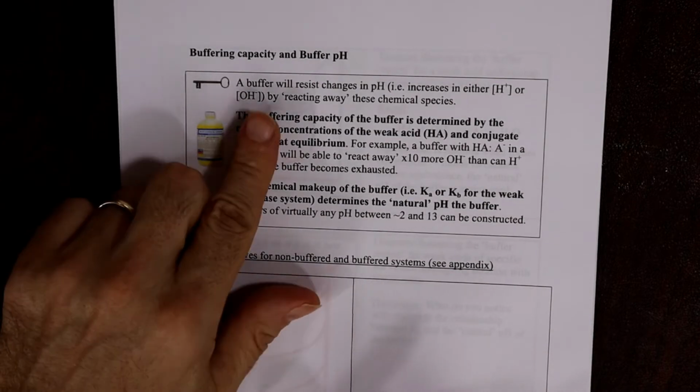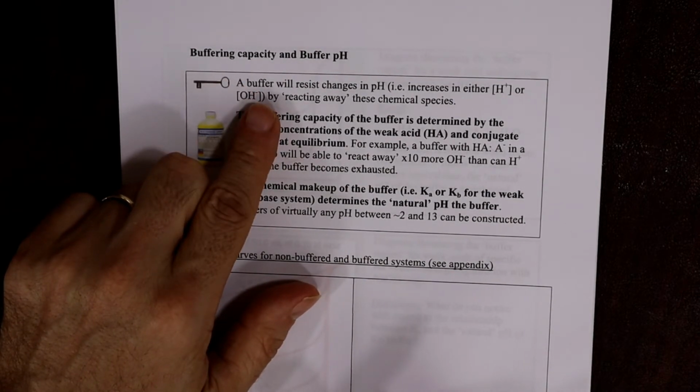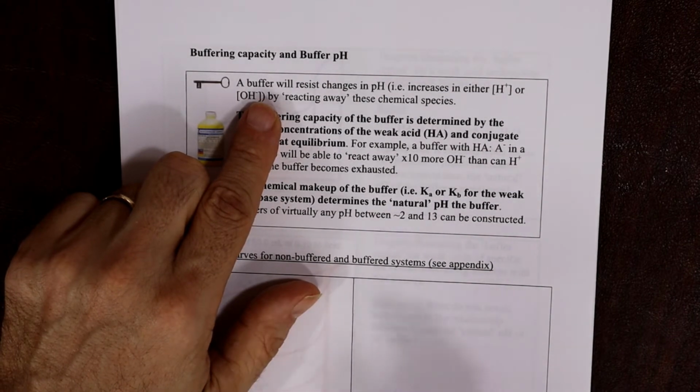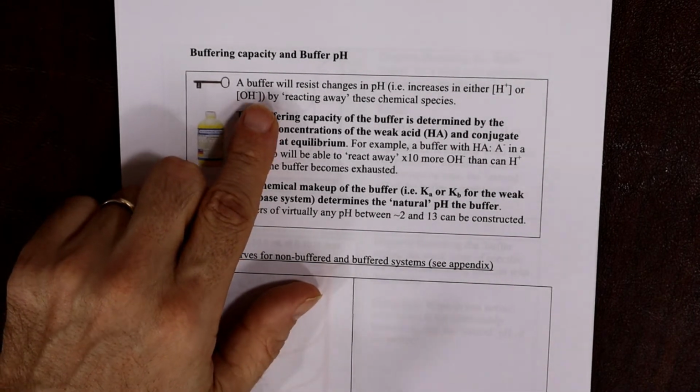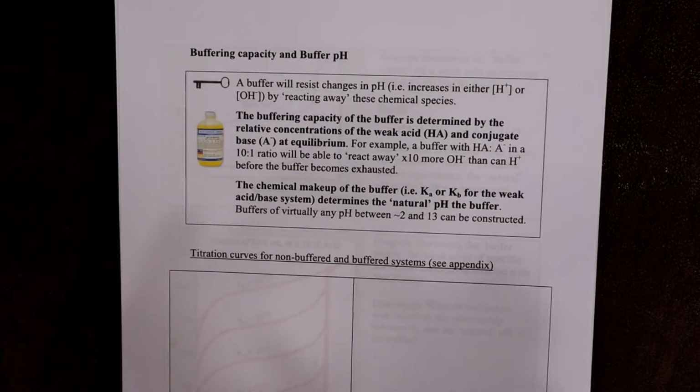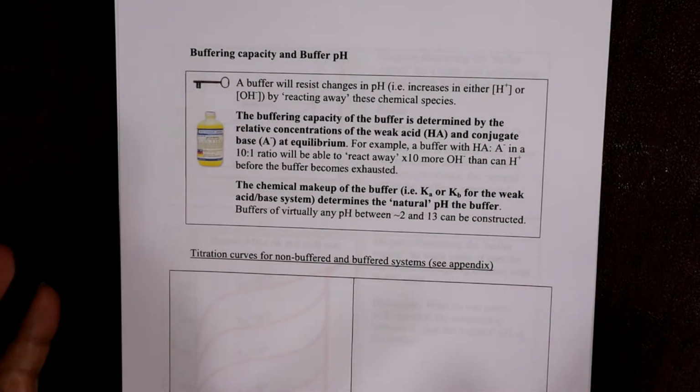Okay, so a buffer will resist changes in pH. It will keep doing what it does, removing external H plus, removing external OH minus, until it runs out of the thing it needs to remove those items. So the buffering capacity is usually stated as a straight concentration. If I've got 0.1 molar H plus in there, I can neutralize 0.1 molar OH.